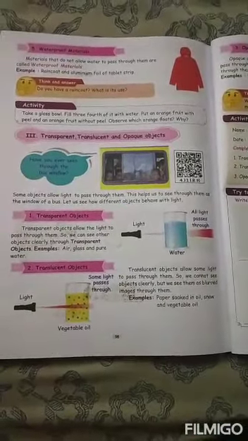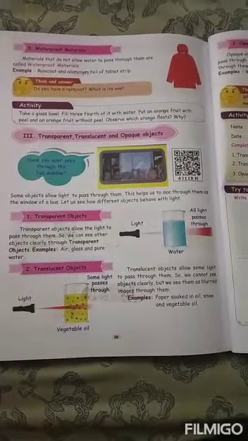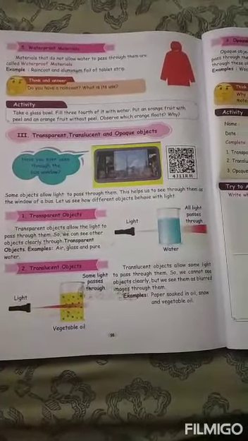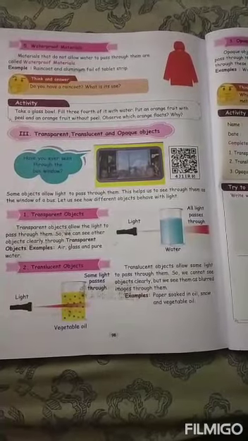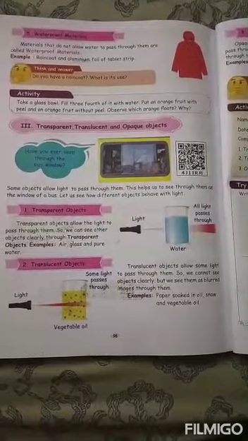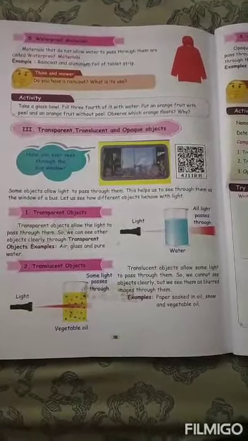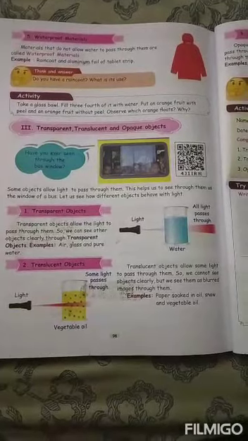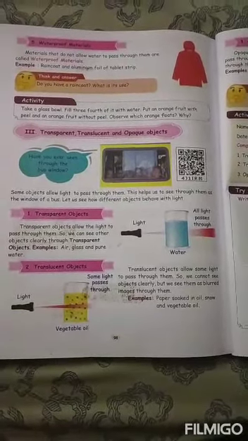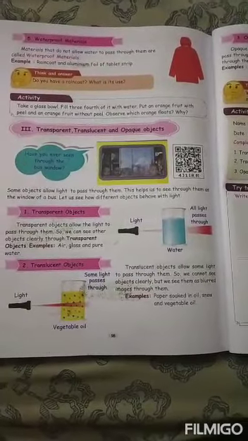For example, to draw an image from your book, you will take a paper and dip it in oil, or soak it in oil, and then you will trace it. Yes or no? So that is called a translucent object. Blurred images will be seen, and with that blurred image you will be tracing that picture.